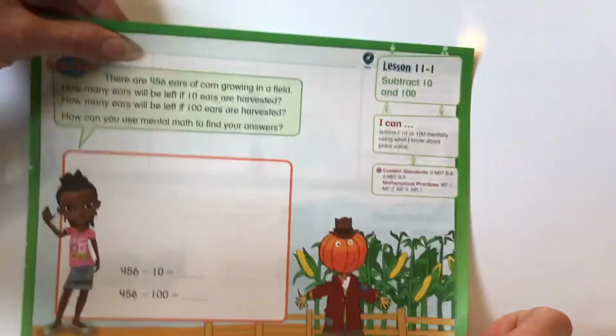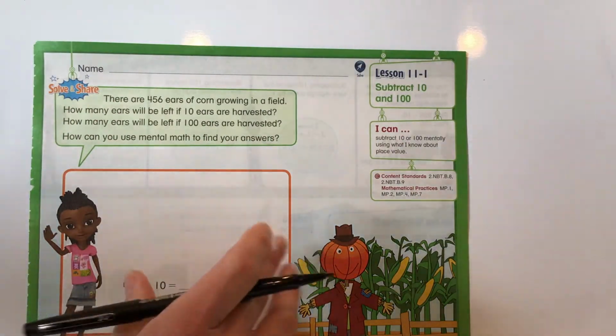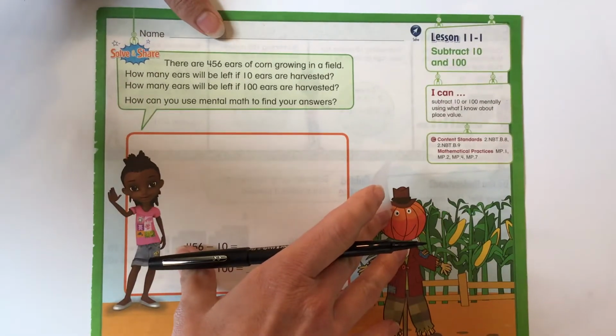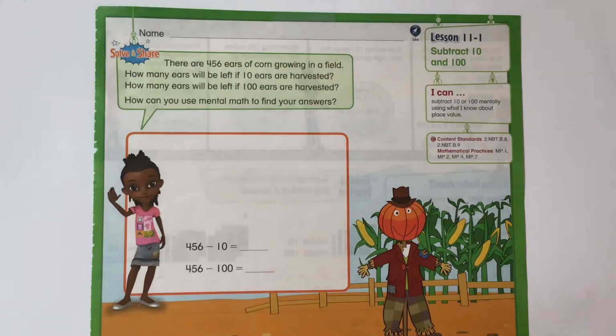So that's a review heading into lesson 11. So here is lesson 11 here. I'm going to go ahead and tape it up. We're just going to be subtracting groups of 10 and groups of 100. Lesson 10 was all about adding tens and hundreds. This time we're going to be subtracting. So it's going to be very similar to what we're doing. We're just going to be subtracting rather than adding.